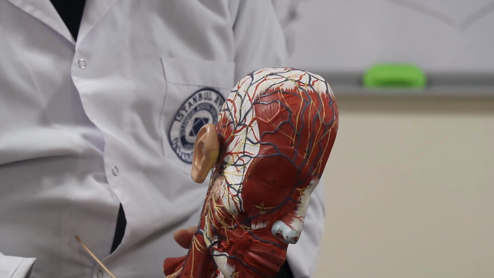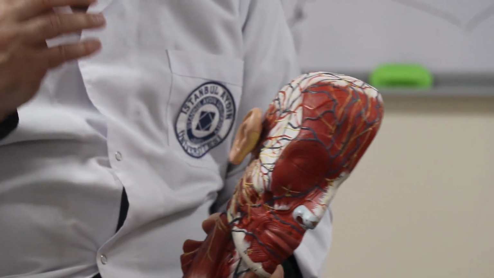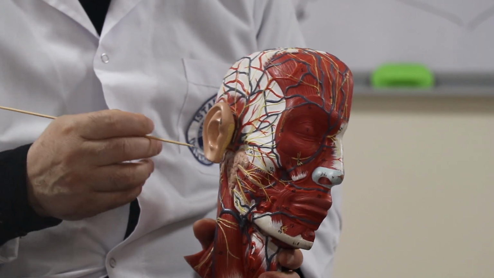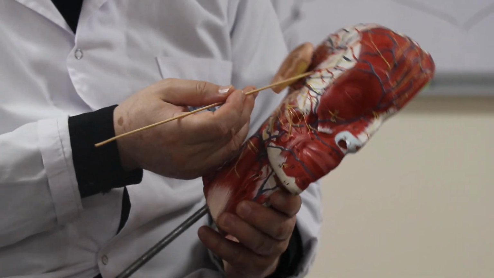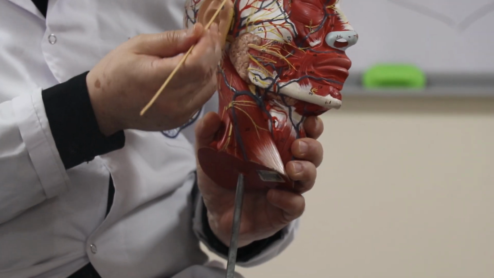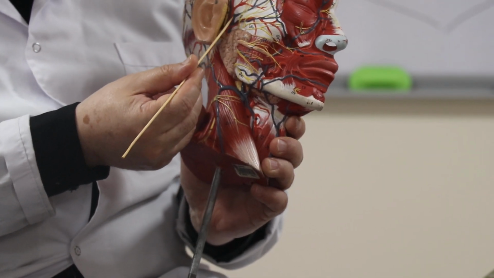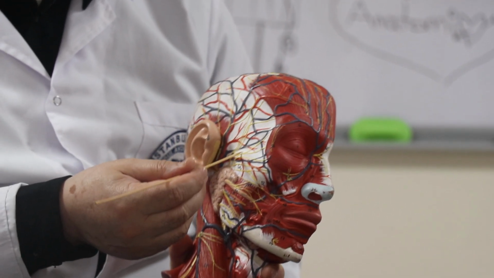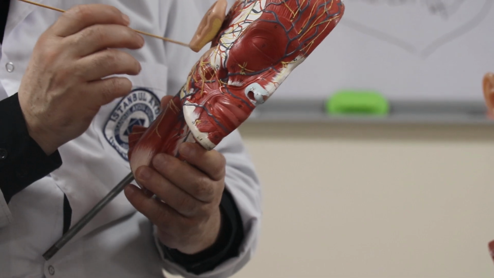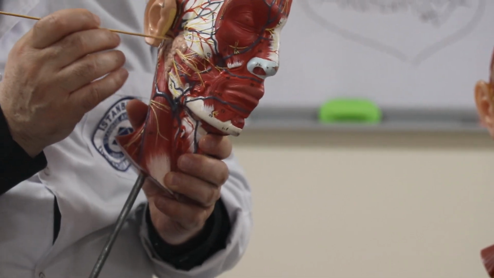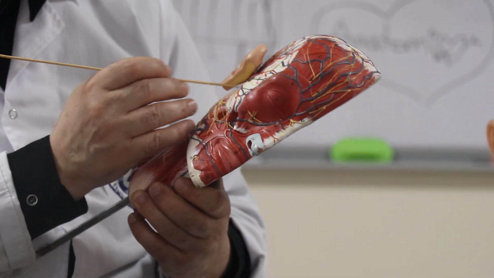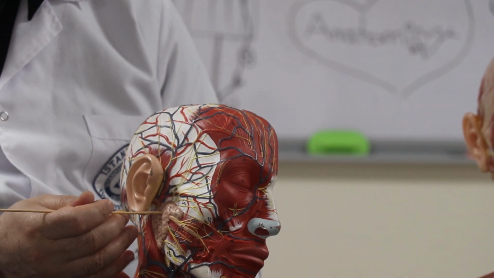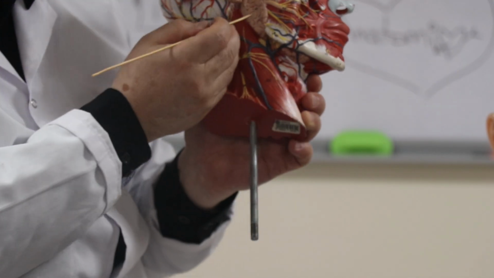So first of all, the retromandibular vein is formed by the superficial temporal vein and the maxillary vein. Okay, so this is the superficial temporal vein, right? Along with the superficial temporal vein, now, the maxillary artery and maxillary vein are deep structures. We can't really see them here. They are inside the parotid gland. So these two unite, and they form the retromandibular vein. So the retromandibular vein is inside the parotid gland. This is the parotid gland here, as you can see.